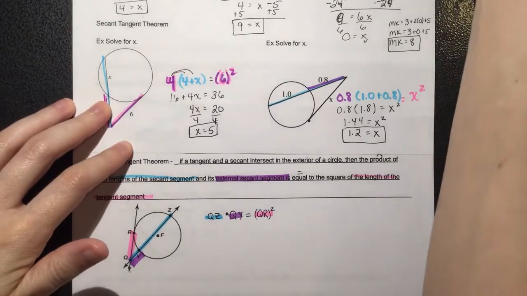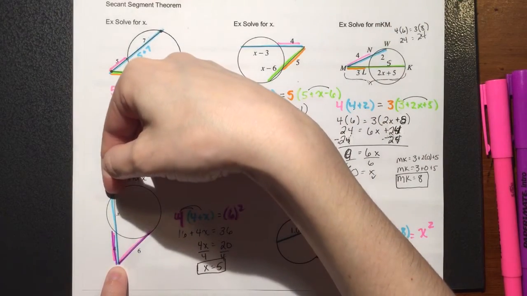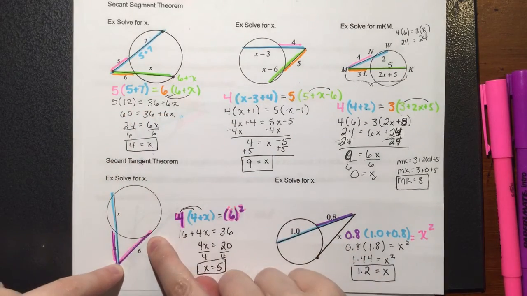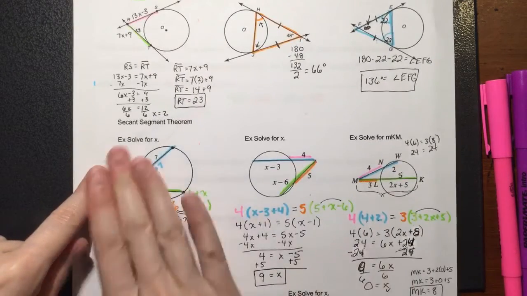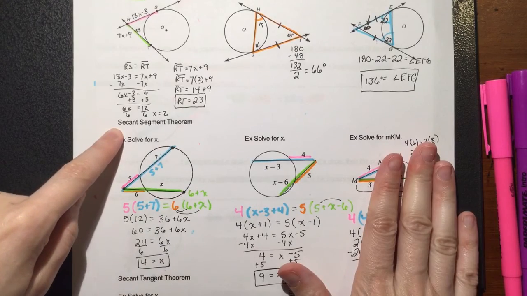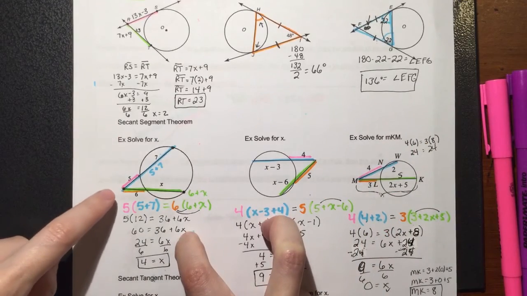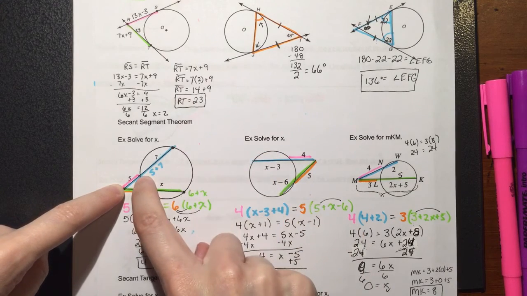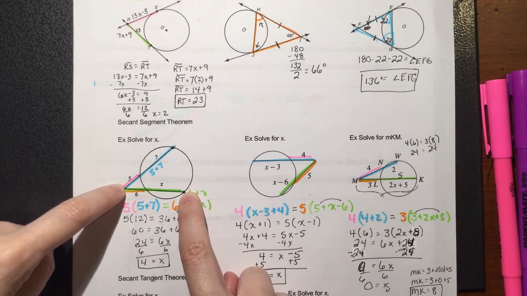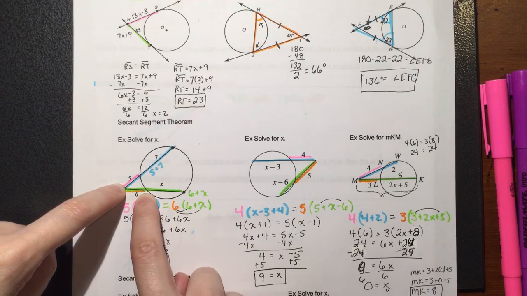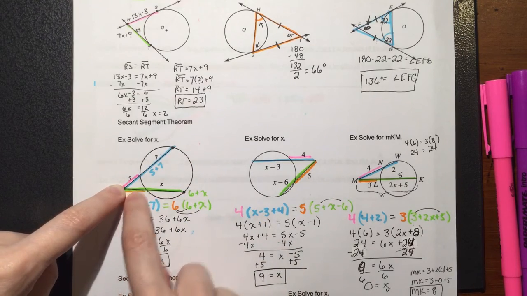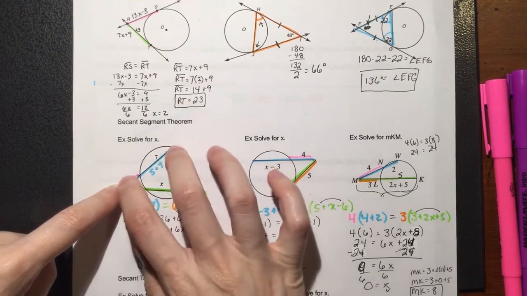So there's a couple examples each of our secant tangent theorem, and remember that's the secant segment times the external secant segment is going to be equal to that tangent segment squared. And then we've got several examples of our secant segment theorem, which involves two secants that intersect on the outside. So you're going to have the secant segment times the external secant segment is going to be equal to the other secant segment times the external secant segment. And I think the big thing to remember for this one is that to get those secant segments, you've got to add both of those values together.